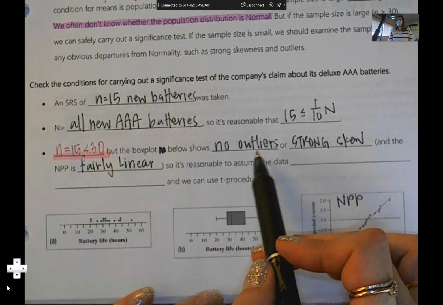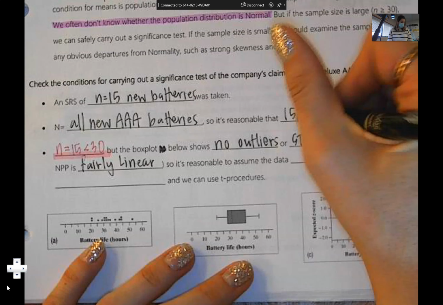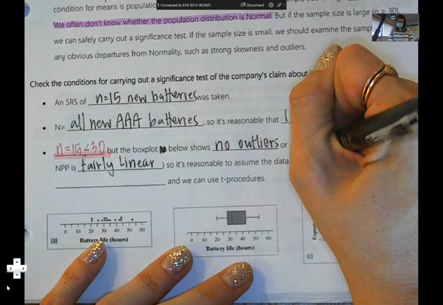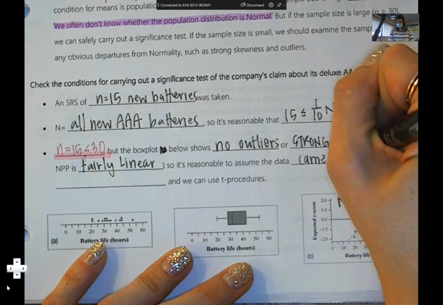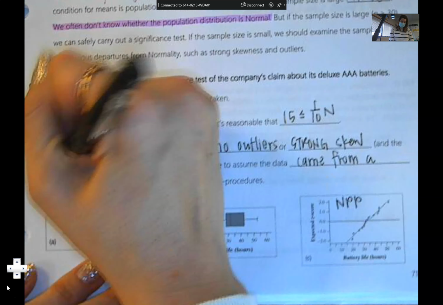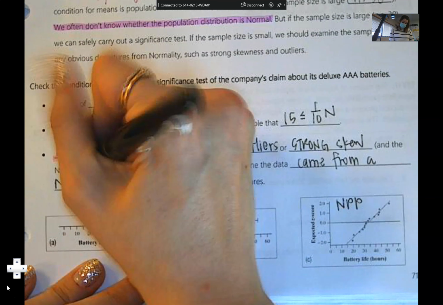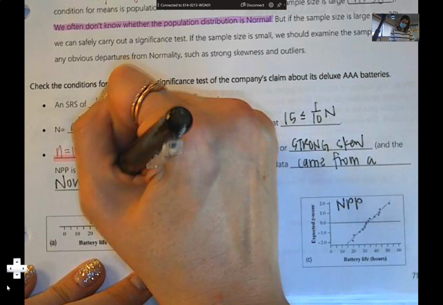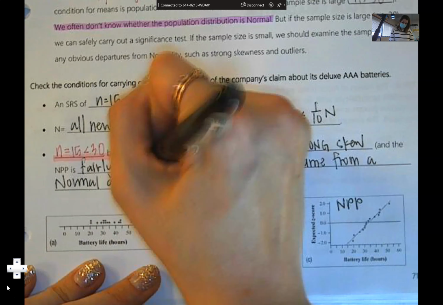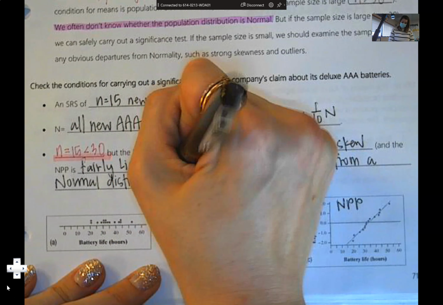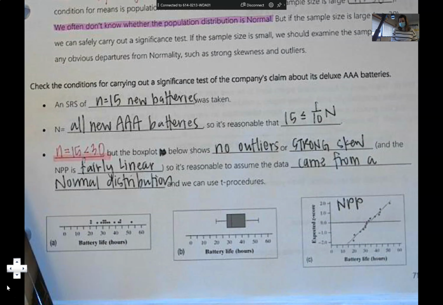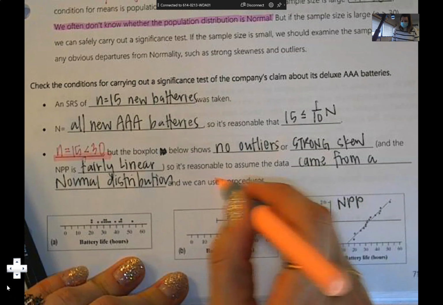So based off of that, it's reasonable to assume the data came from a normal distribution, and we can use T procedures.